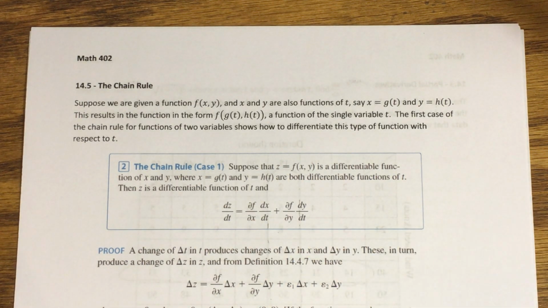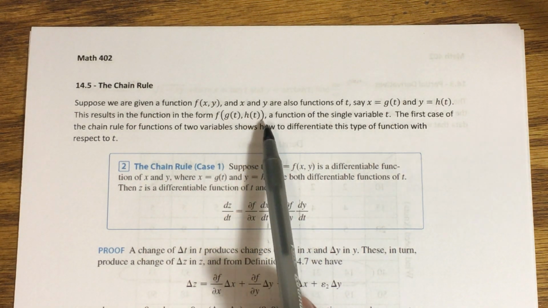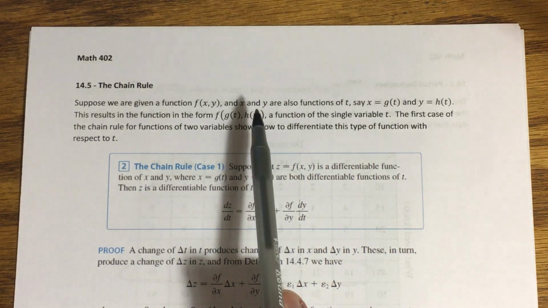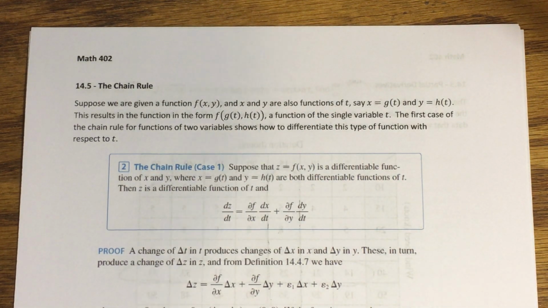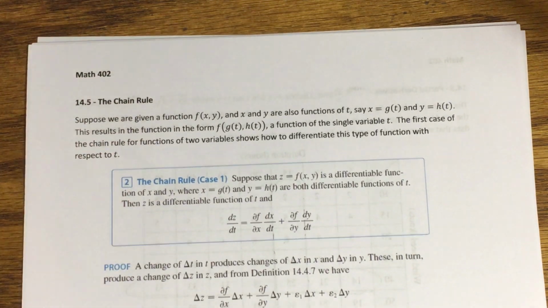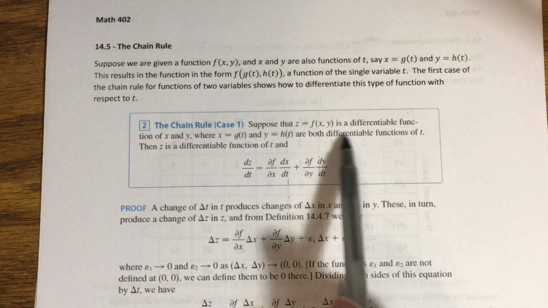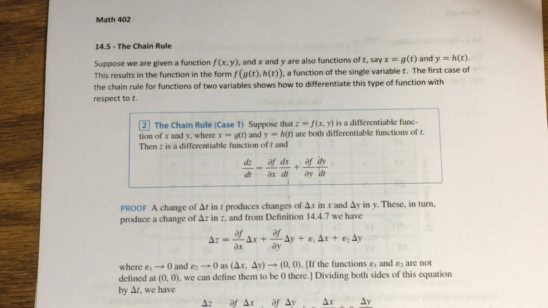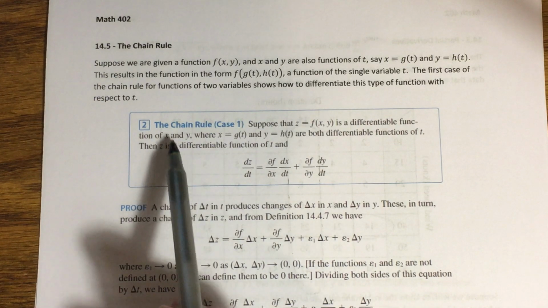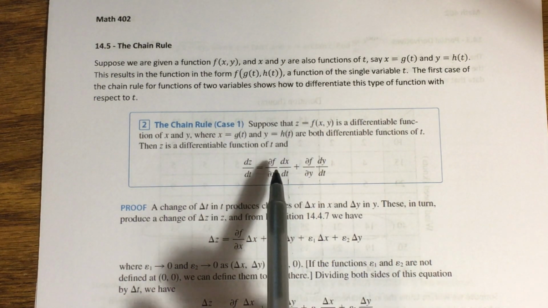We're not doing anything graphical with this in this section, so we just want to know how you differentiate a function like this with respect to the only variable that's left, the t. And that's given here in what we call the chain rule, case 1 of the chain rule. So suppose that z is equal to f of x, y, and it's a differentiable function. We defined differentiable functions in the previous section. Differentiable function of x and y, where x is equal to g of t, y is equal to h of t, like we said above.